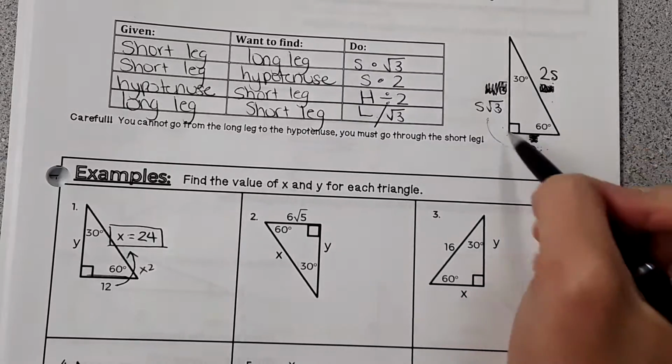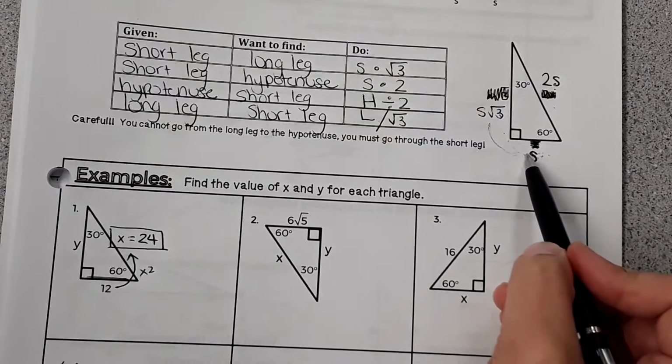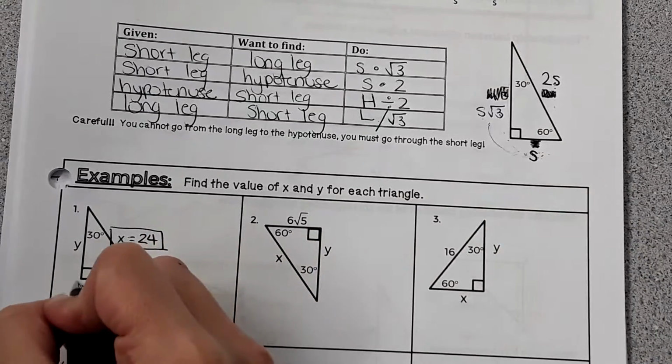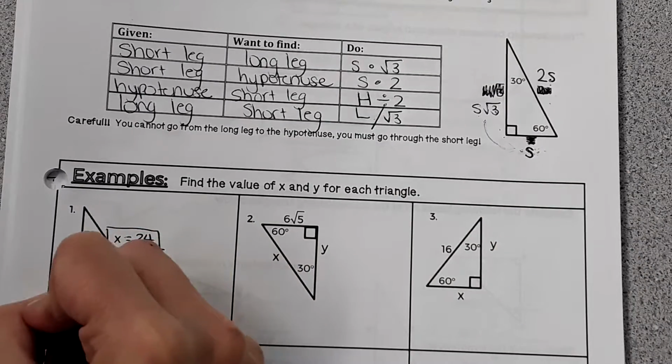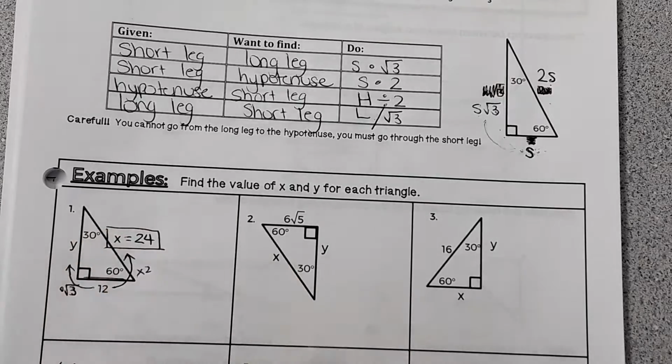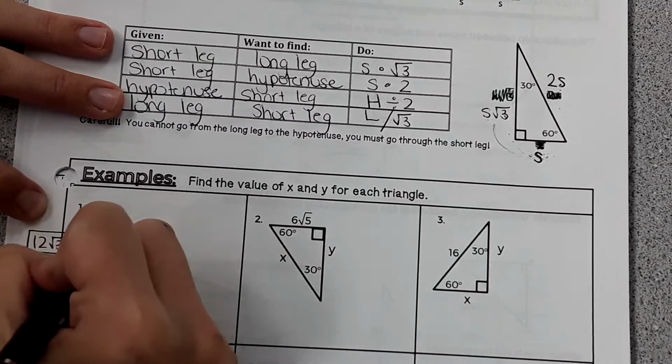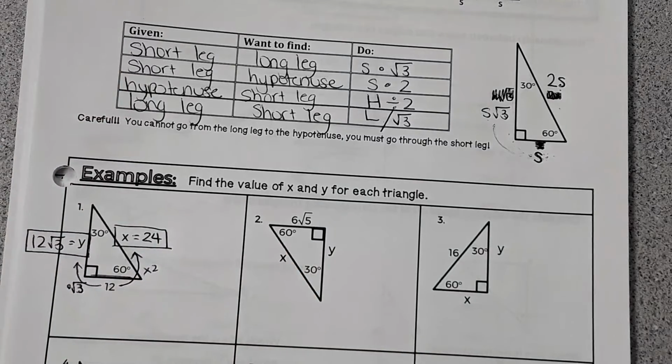So I'm just using these dimensions here. Then based on this, I can multiply by square root of 3 to get that long leg. So I'm going to multiply 12 by square root of 3. And so y equals 12 square root of 3. Was that doable? Okay.